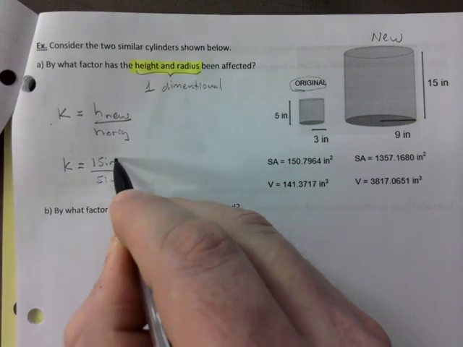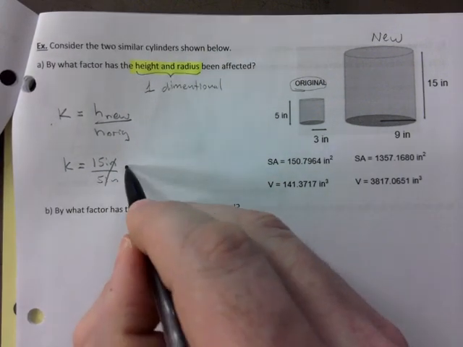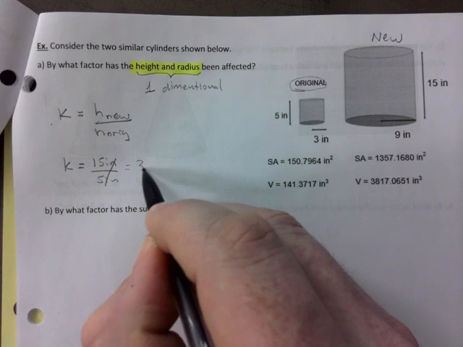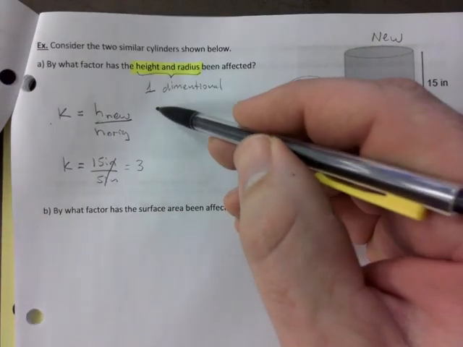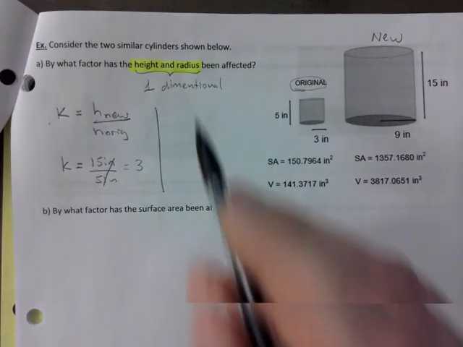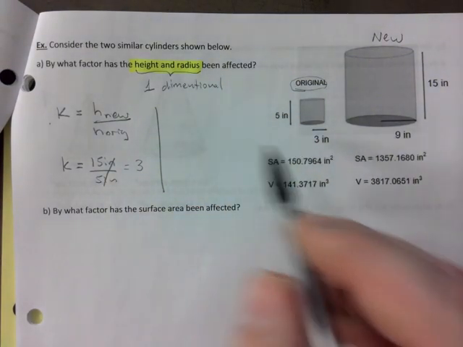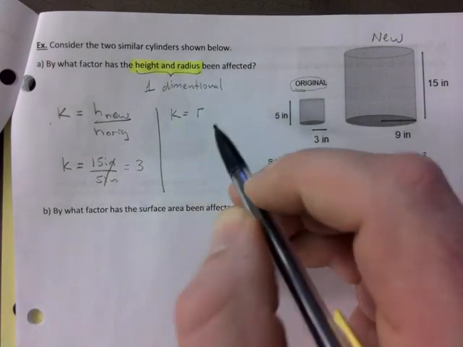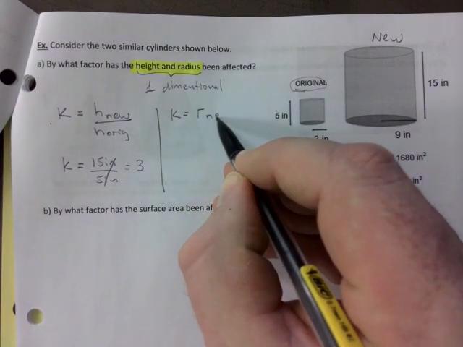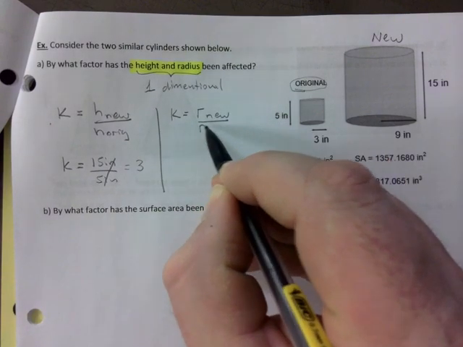That's pretty easy. Units cancel out. 15 divided by 5 is 3. There it is. And for the radii, we would go same thing. K is the equivalent of radius of the new divided by the radius of the original.